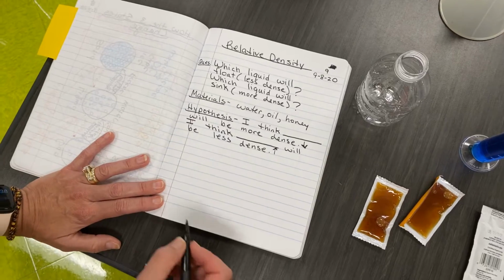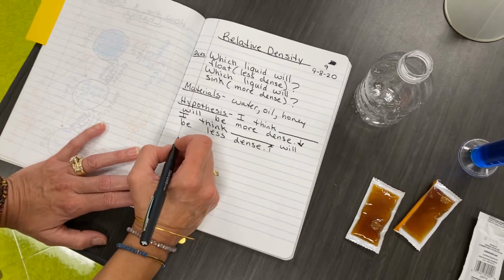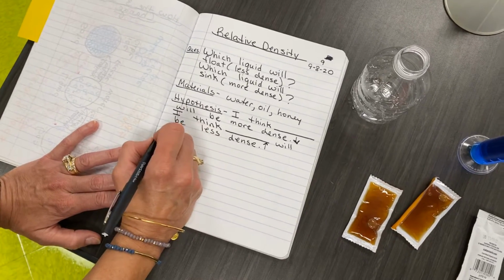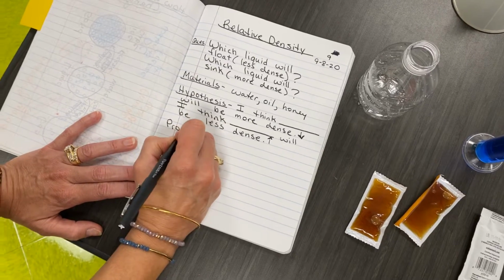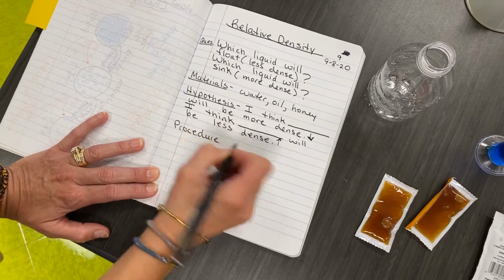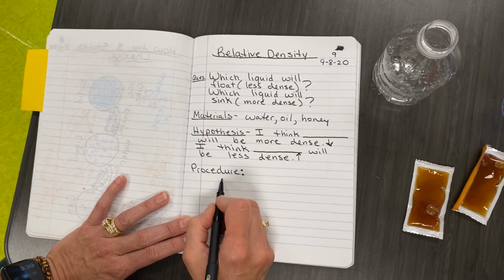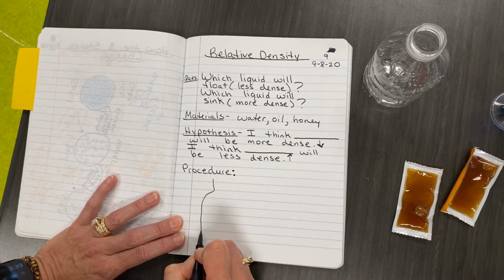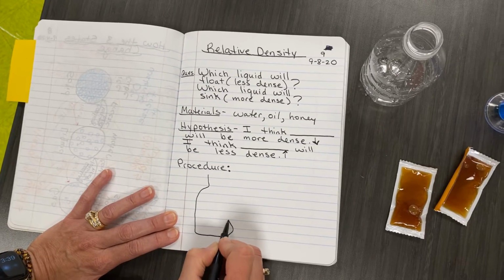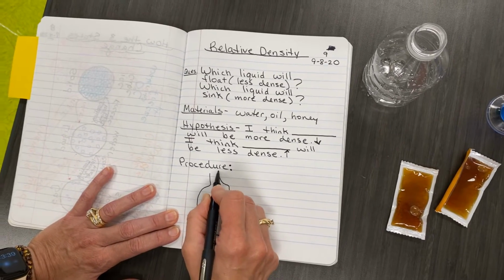Okay, now we are going to do our investigation. We're going to do the procedure, the step by step, the procedure. So to document what is happening for my chart, whoops, it's kind of a sad looking water bottle.